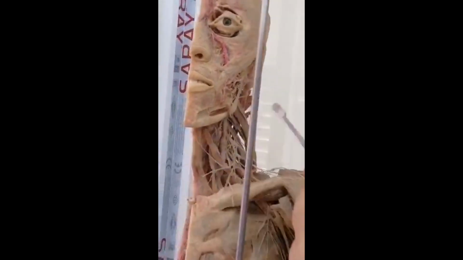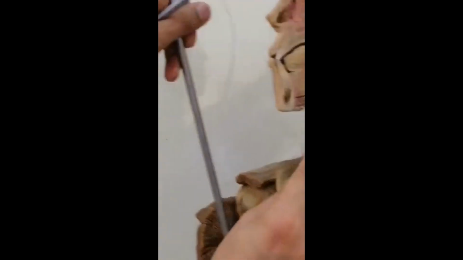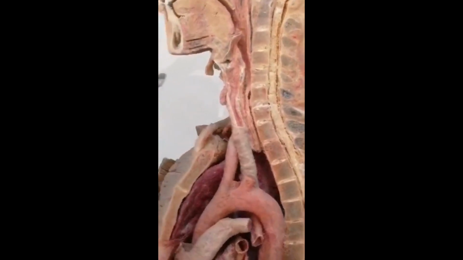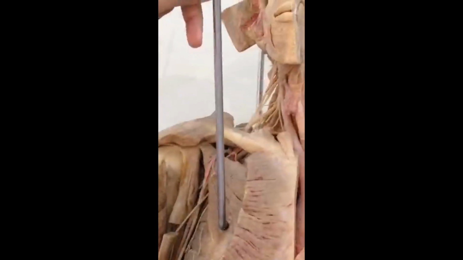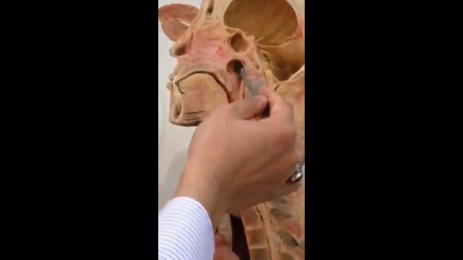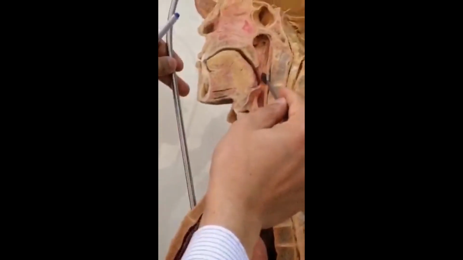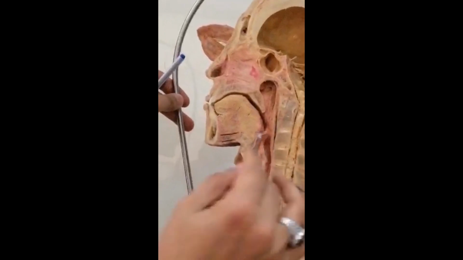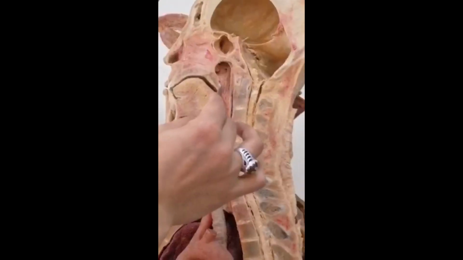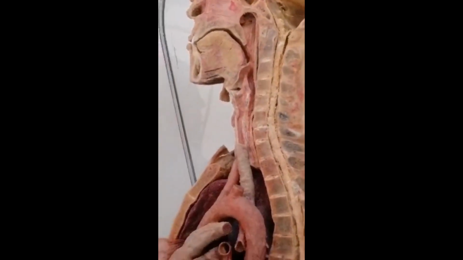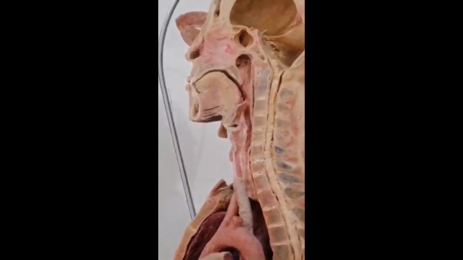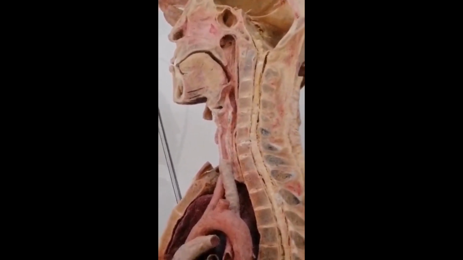Okay, and then here we have the mylohyoid, the digastric anterior or posterior, and stylohyoid muscle. All these muscles together with the salpingopharyngeus and also the palatopharyngeus muscle, which comes from the palatal aponeurosis toward the thyroid cartilage, all these muscles form the extrinsic muscles of the larynx.